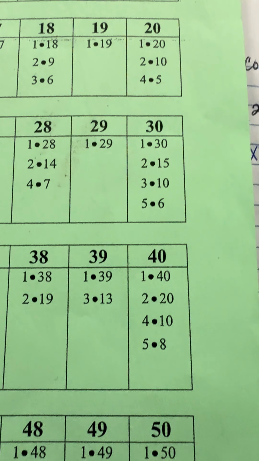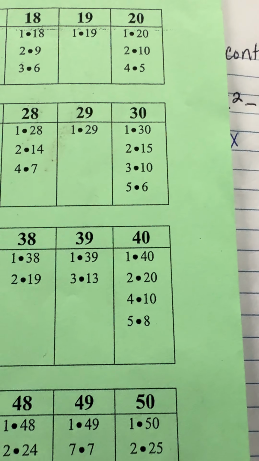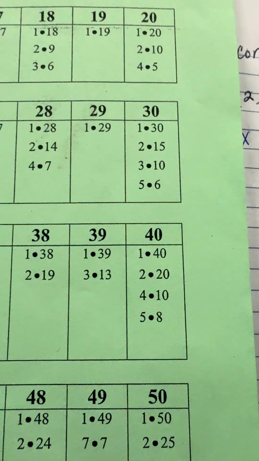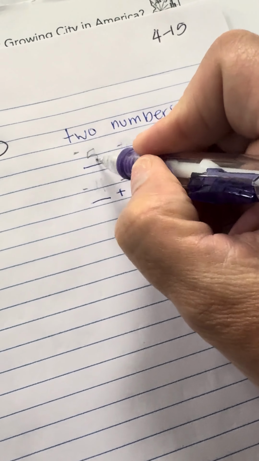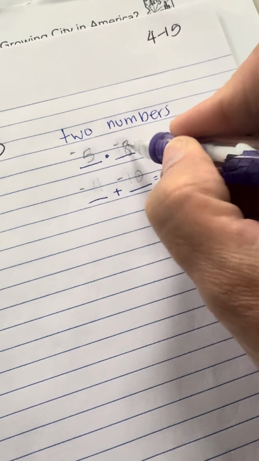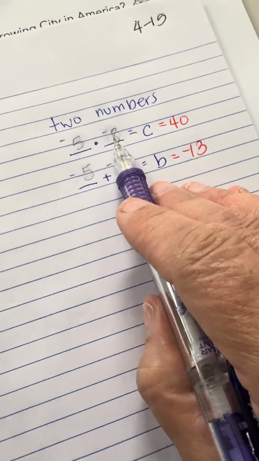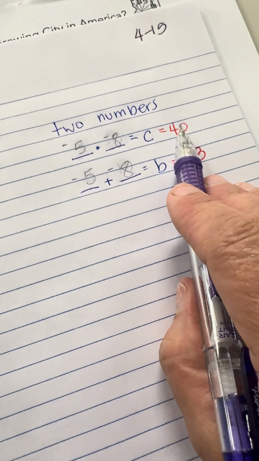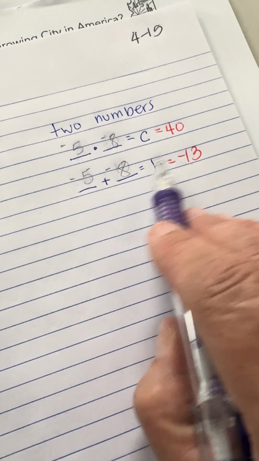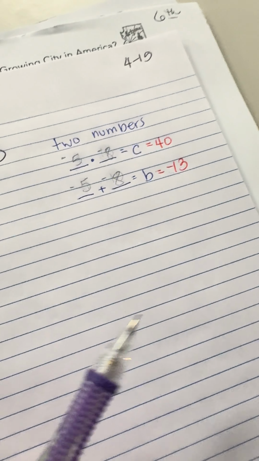So let's go back to 40, and the next one on my list is 5 and 8. And again, if we were in class by now, someone probably would have yelled out the answer. So this is going to be -5 and -8. A negative times a negative is a positive, 5 times 8 is 40. -5 plus -8 is -13. There's my two numbers.